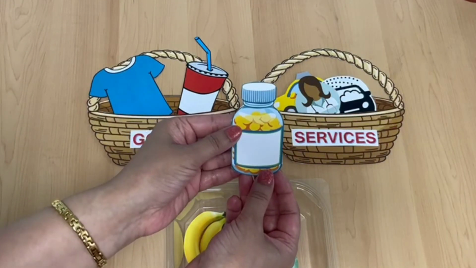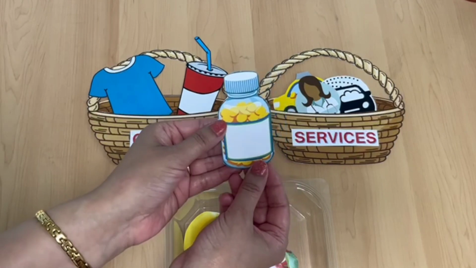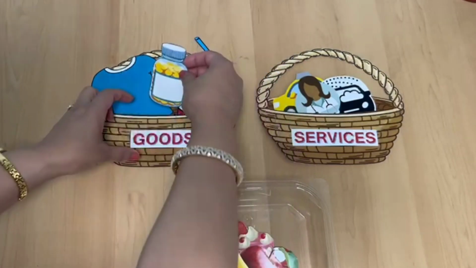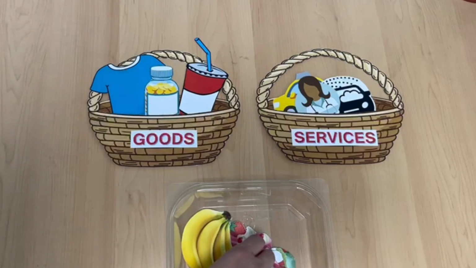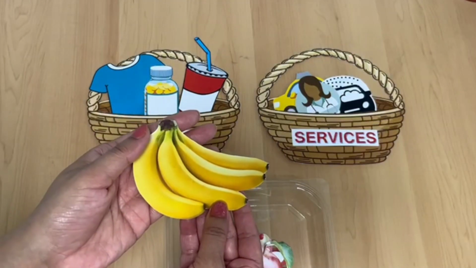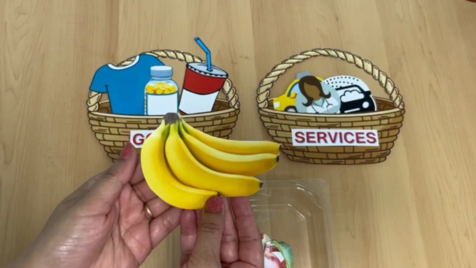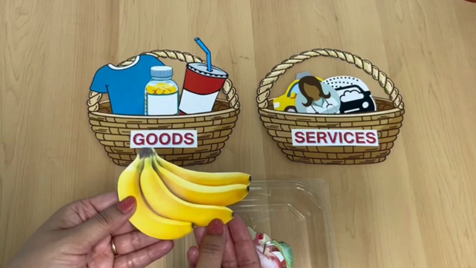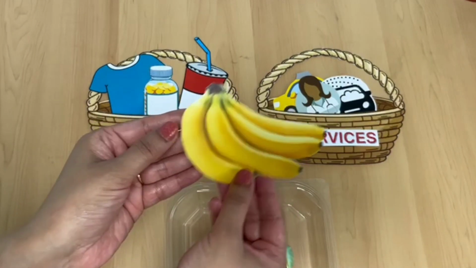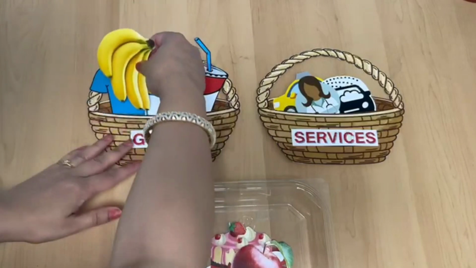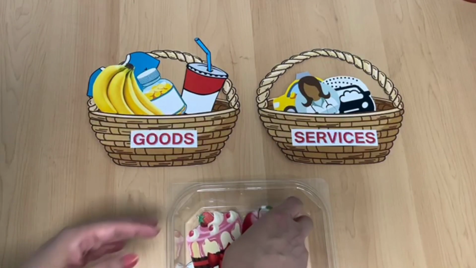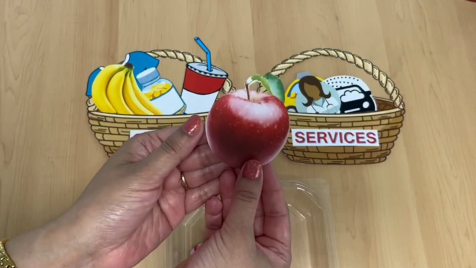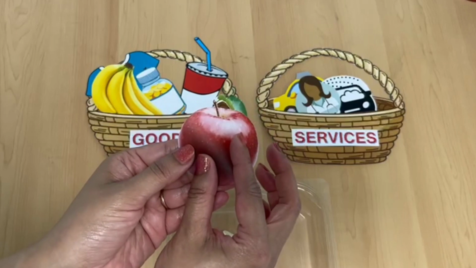The doctor prescribes some medicines which I purchased from the pharmacy. So medicine is something which will be in the category of goods, something that I can buy and bring along with me. Now what about fruits and vegetable? I went to the supermarket and bought some bananas. I made a payment for the banana and I could carry it along with me. Again, bananas are tangible, so it will be in the basket of goods. All fruits and vegetables are tangible, just like this apple. So this apple will also be included in the basket of goods.